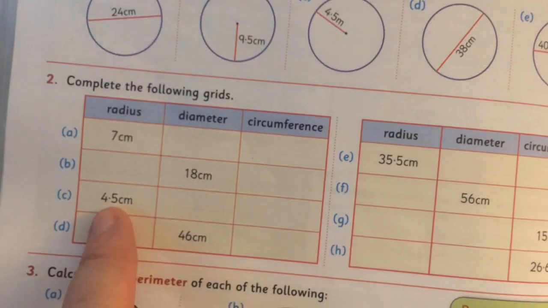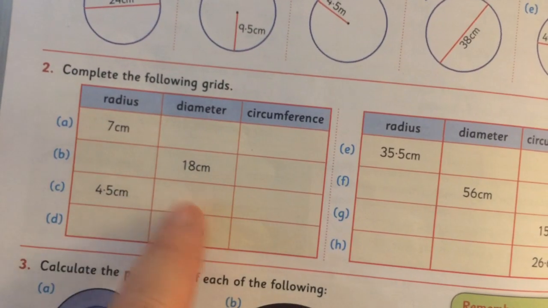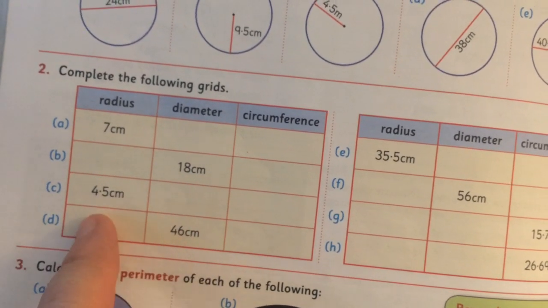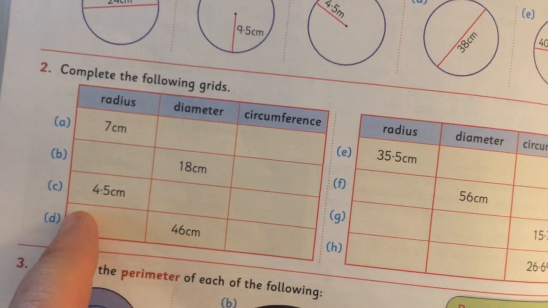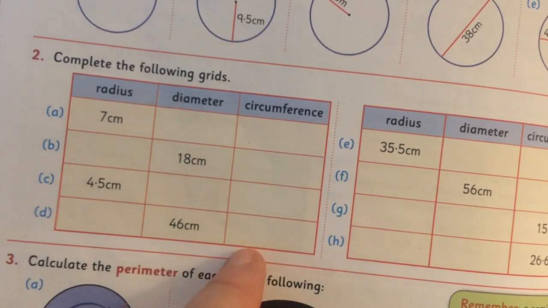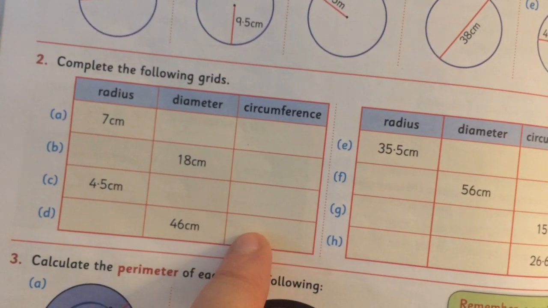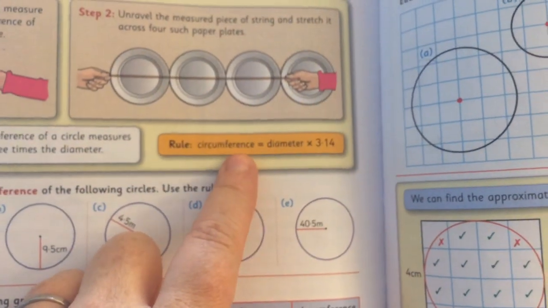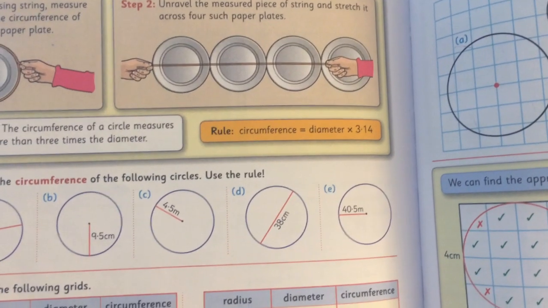You can use this to help you. So if you have the radius, you can work. Now, if you have the diameter, you can also work out these two. You half it to get this, which is 23. Okay, so 23 is the radius, and then you multiply it by 3.14 to get the circumference. Okay, so remember your rule, and remember that a radius is half your diameter.